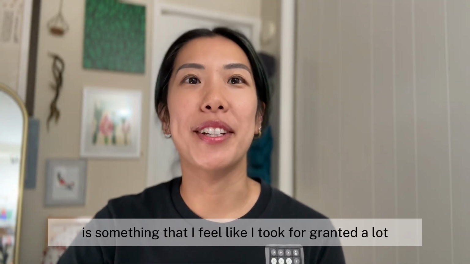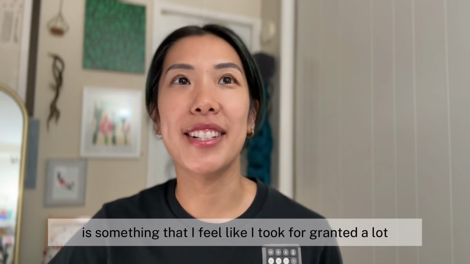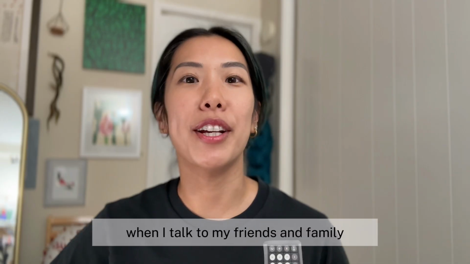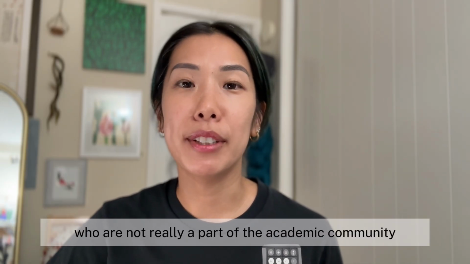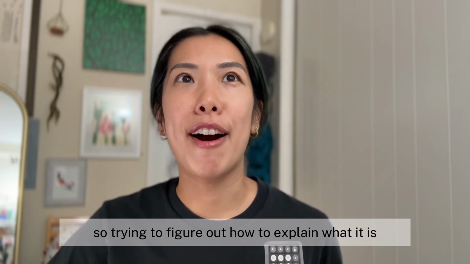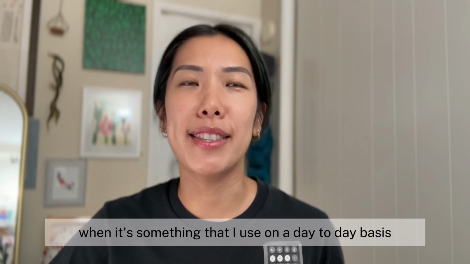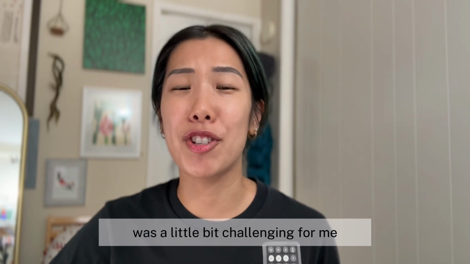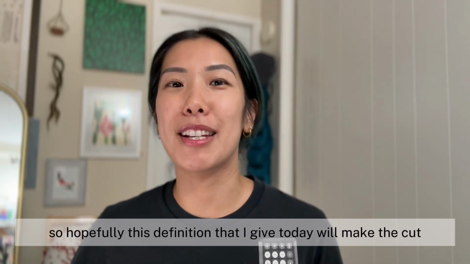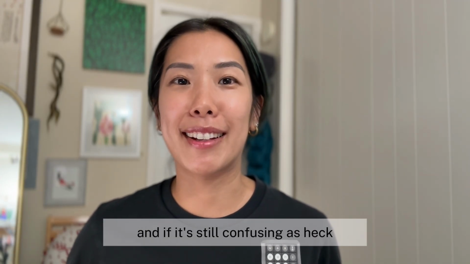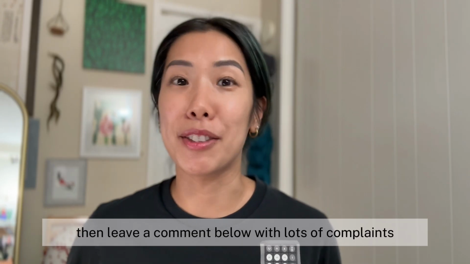So the word variable is something that I feel like I took for granted a lot being in academia for so long and being surrounded by researchers. When I talk to my friends and family who are not really a part of the academic community, they don't use the word variable as much as I do. So trying to figure out how to explain what it is when it's something that I use on a day-to-day basis was a little bit challenging for me. So hopefully this definition that I give today will make the cut, and if it's still confusing as heck, then leave a comment below with lots of complaints.